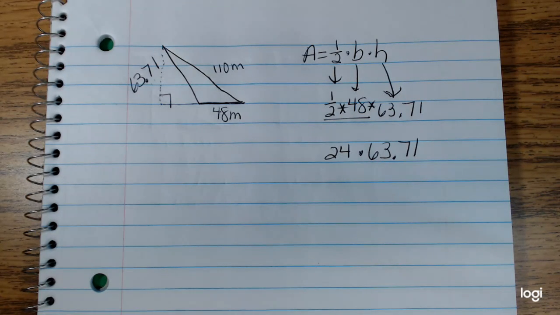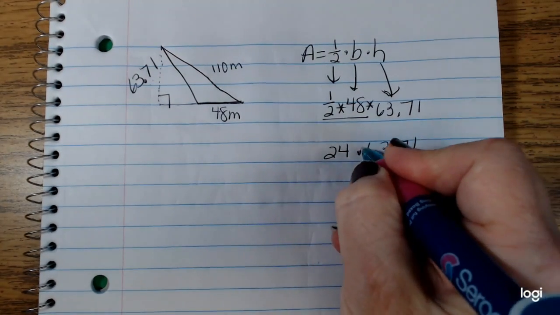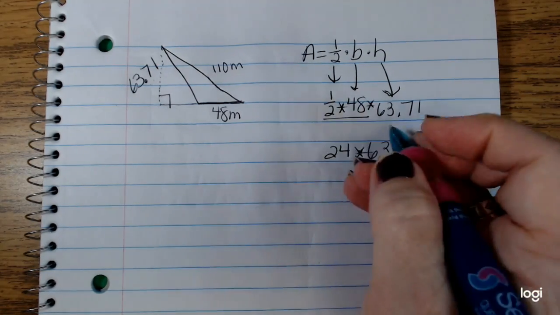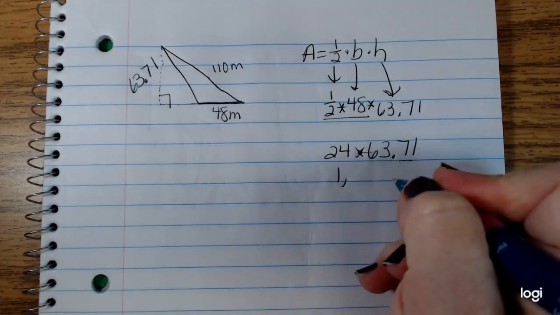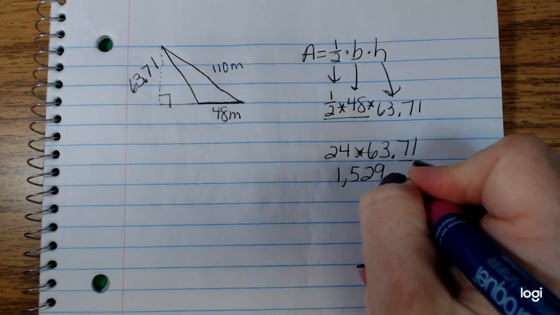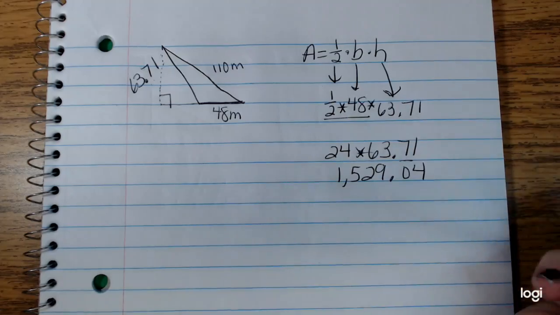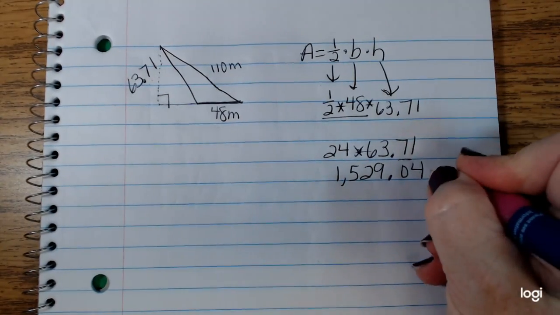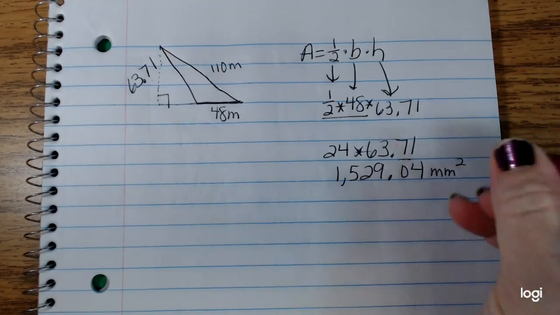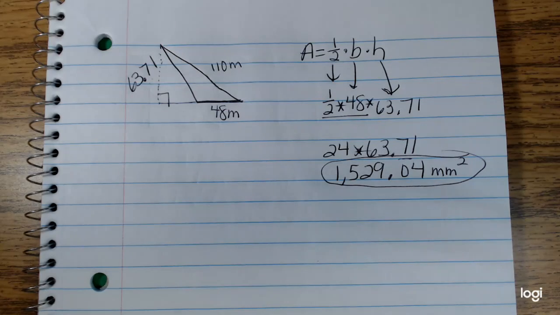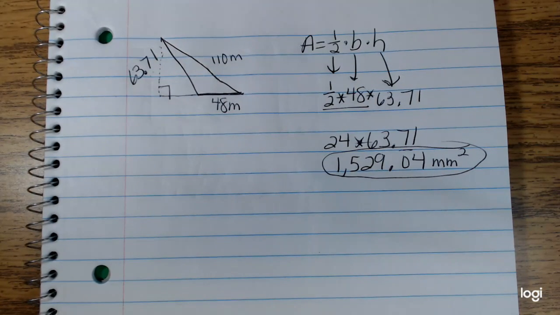All right, so if you need some assistance or weren't able to find the answer, when I multiplied these two together, I got an answer. Well, I make sure I have two decimals of 1,529 and 400ths. Because I'm finding the area of the triangle, I must label it millimeters squared. All right, let's see if I can find another funny shaped triangle for you.